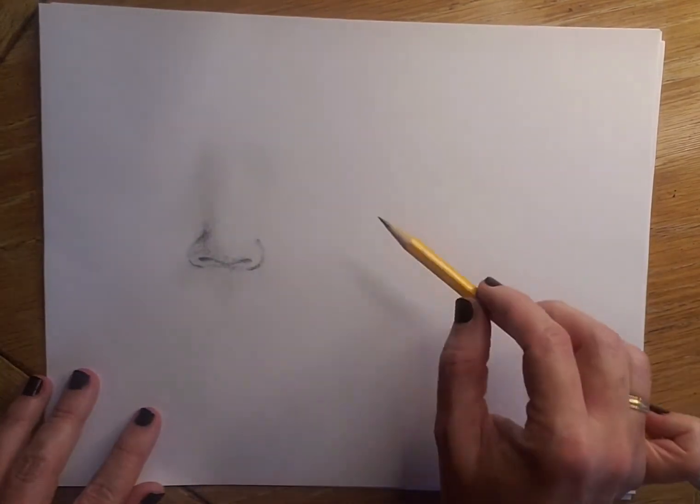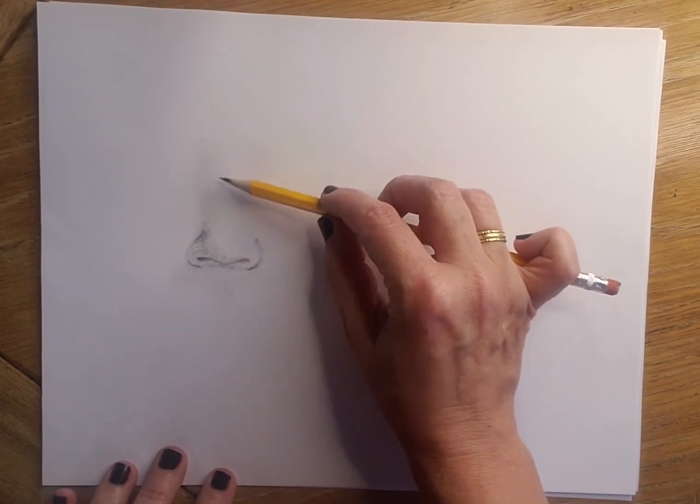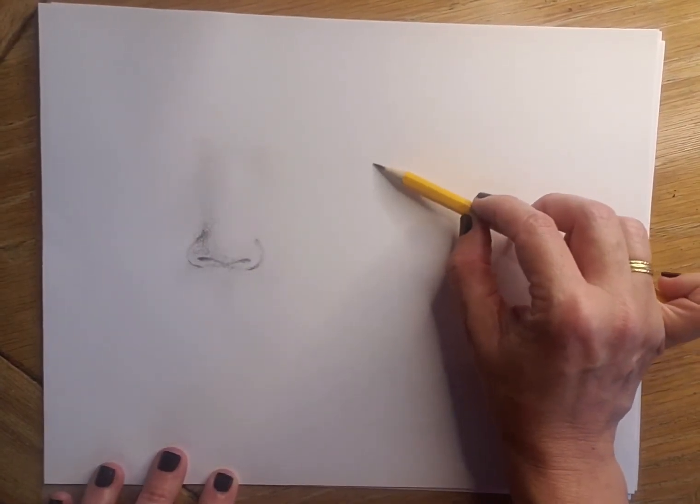Okay, now for the male nose, it's very similar. You're just going to show a little bit more angular sections through the bridge of the nose.